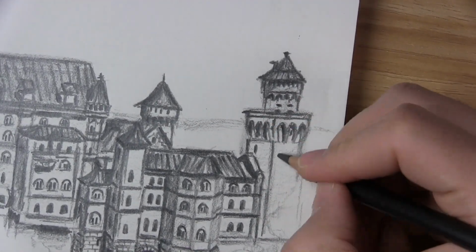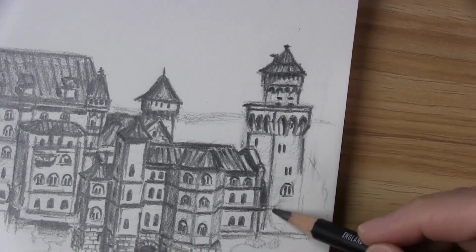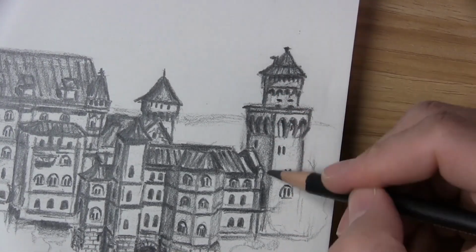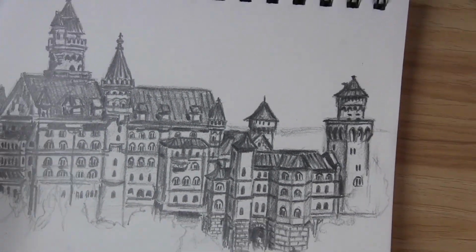Sketch more windows or arrow slits down the sides of the castle's right tower. Shade the tower's left side. That pretty much does it for the castle itself. Next, we'll work on the surrounding landscape.